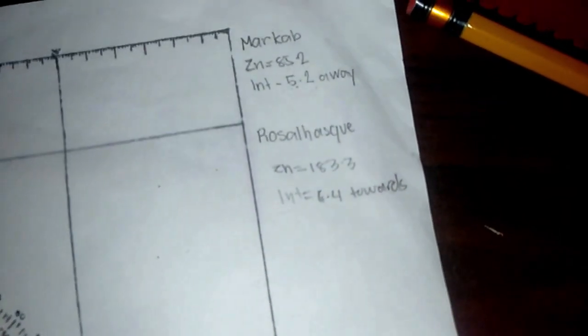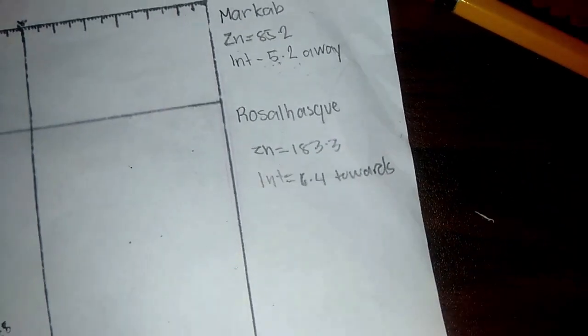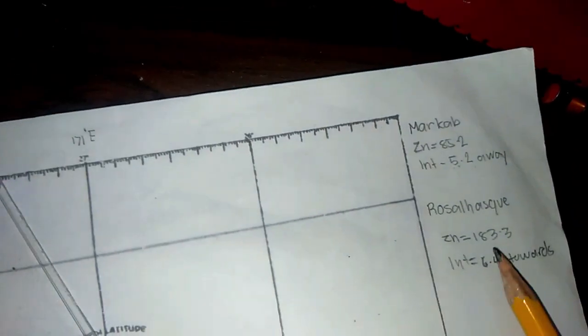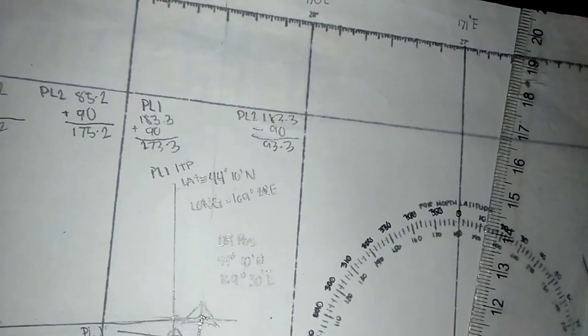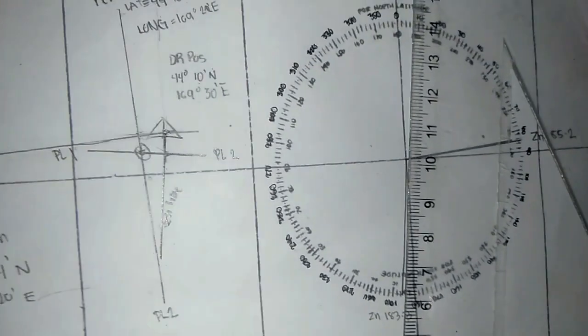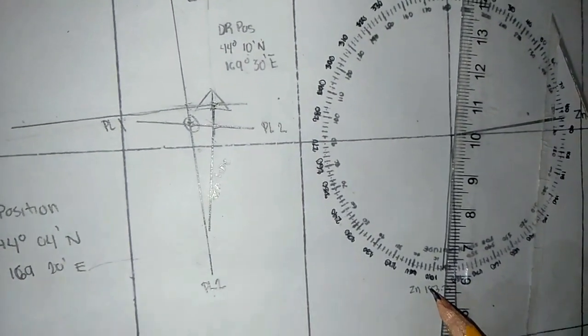So next step is to calculate the second star, which is the Rasalhague, with the calculated ZN of 183.3. To calculate the ZN of Rasalhague, we must first plot our ZN on the compass, which is here, right?